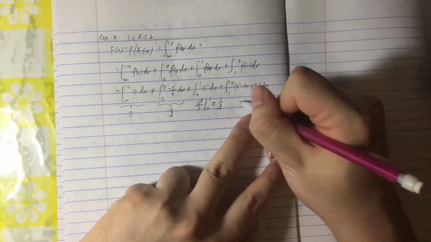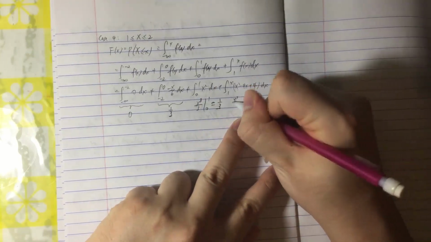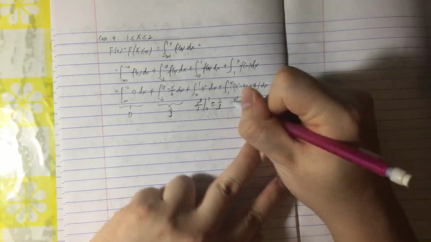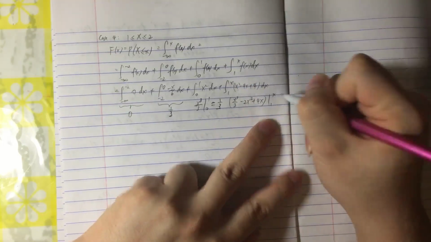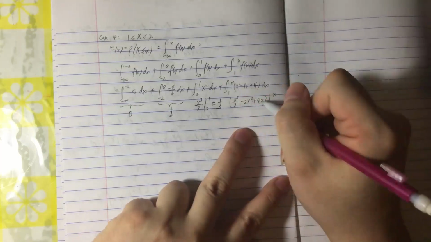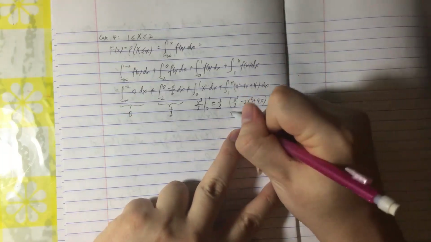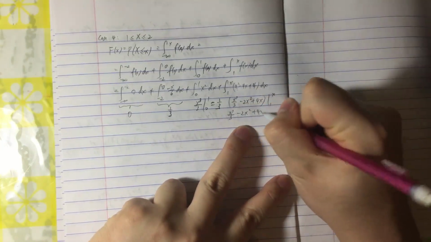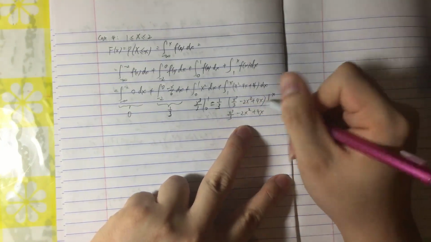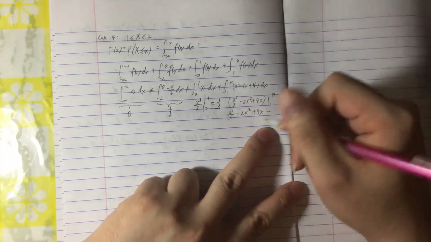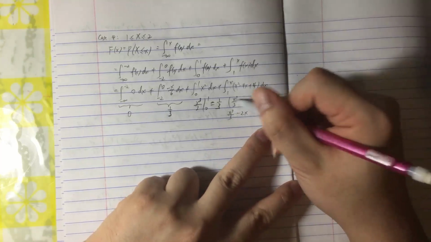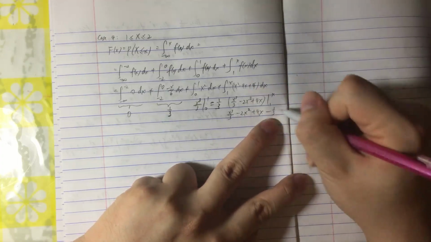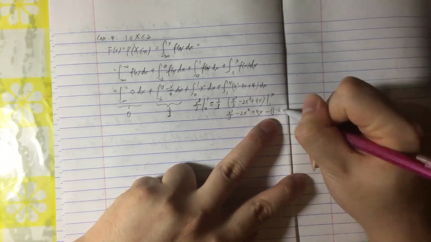For the last integral, take antiderivative. I have x cubed over 3 minus 2x squared plus 4x. Evaluate from 1 to x. If I plug in x, everything stays the same. I get x cubed over 3 minus 2x squared plus 4x. If I plug in 1, I get 1/3 minus 2 plus 4.